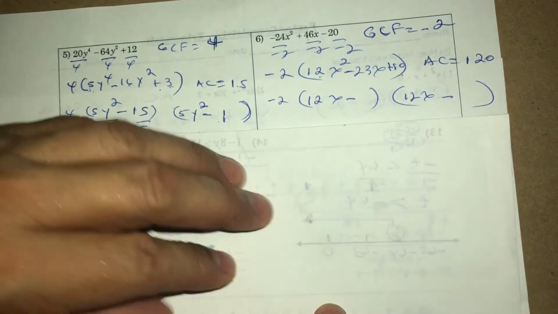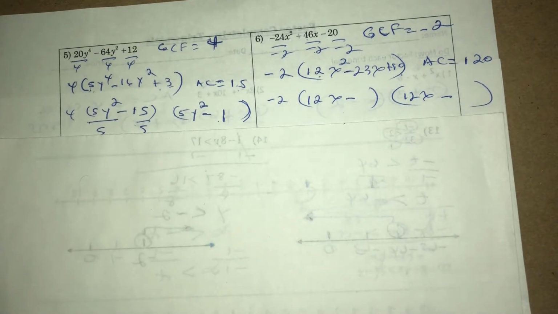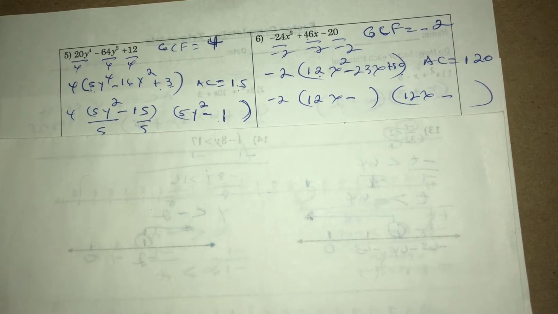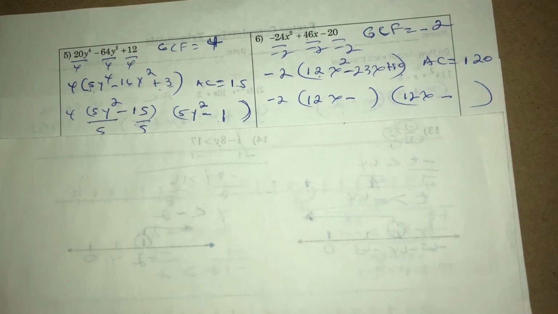And two numbers that when I multiply them together give 120 and add up to give me 23. I think it's 20, no. 18. I have to look for this because I'm not sure myself what's going to be the GCF.